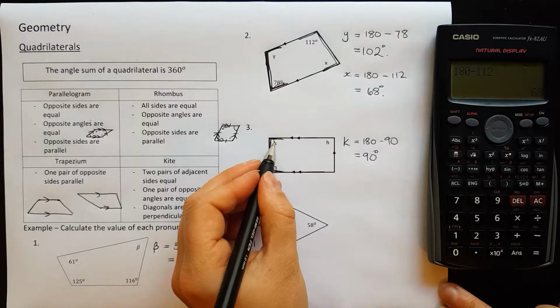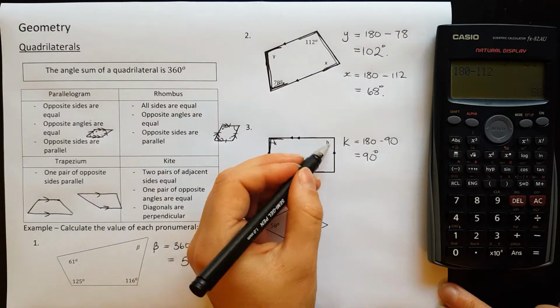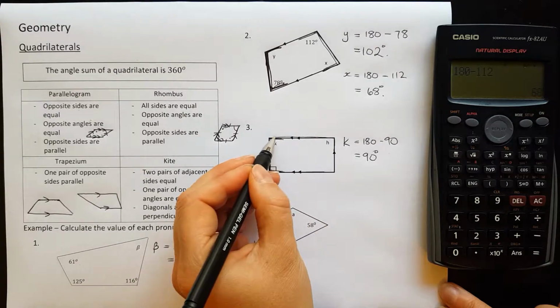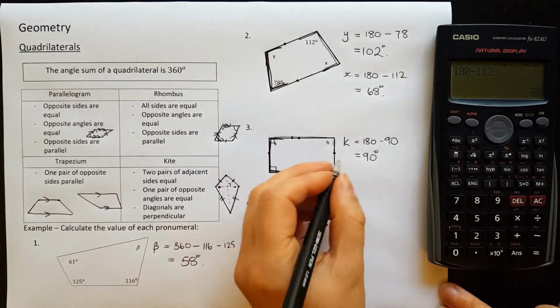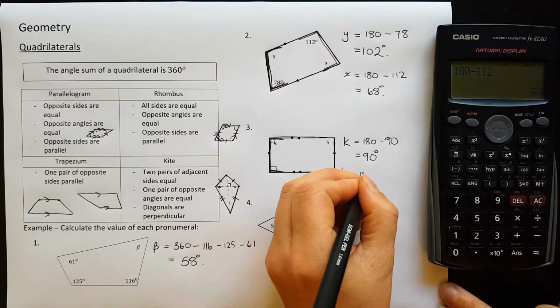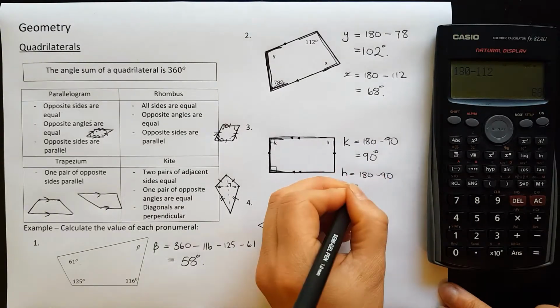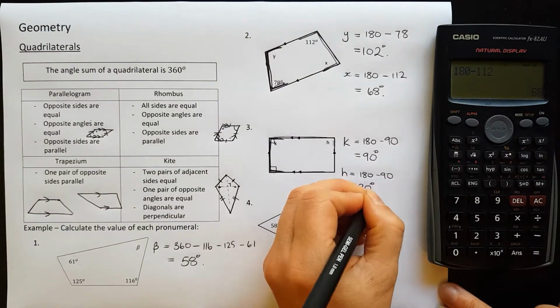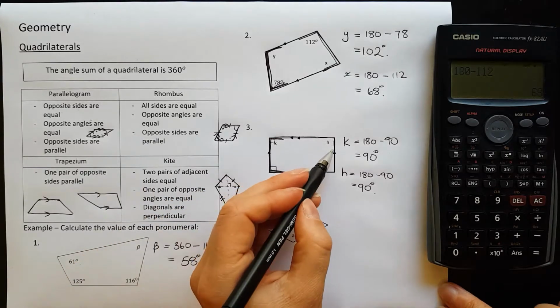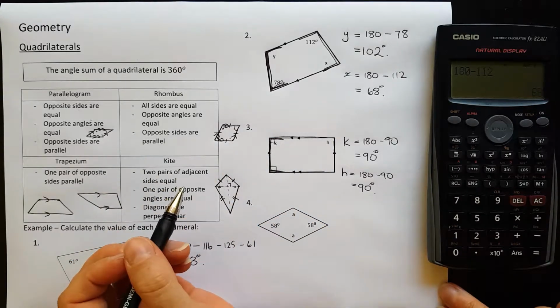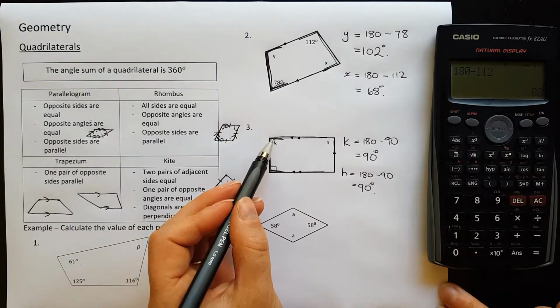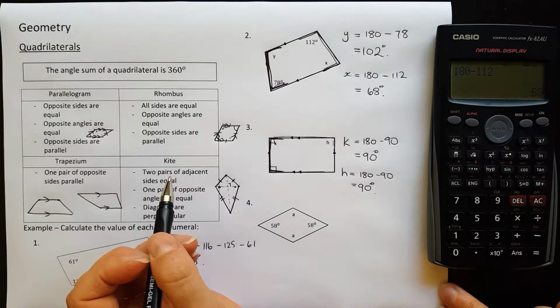Then we could do another C shape going this way to find H. H would be equal to 180 minus 90 degrees, which is also 90 degrees because of co-interior angles going the other direction. That of course means that it is actually a rectangle.